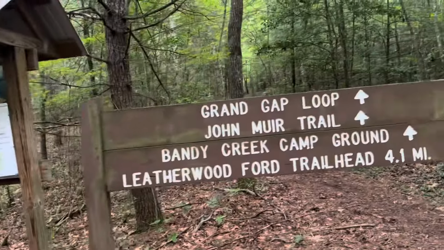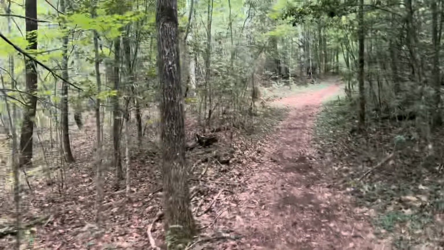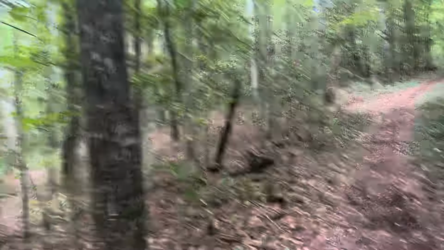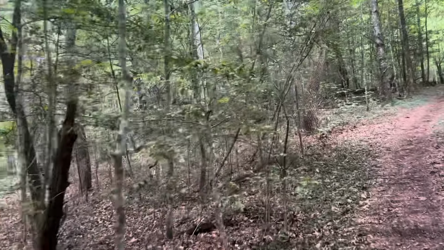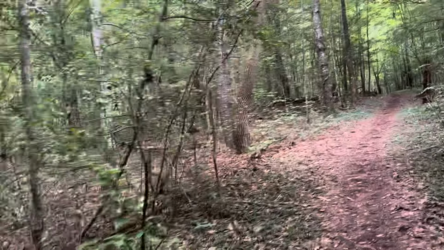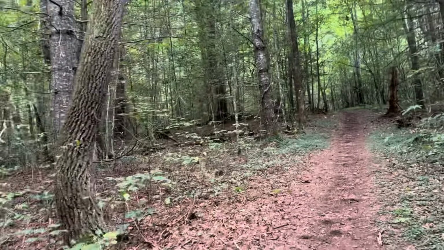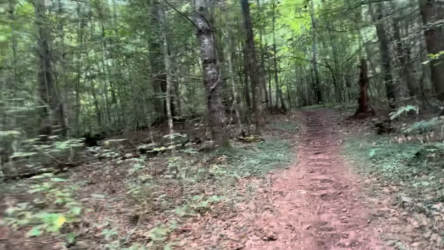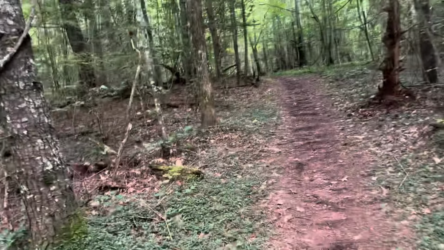My lower back and hips are not hurting. They feel a little uncomfortable, so I think it's time to call it a day. I don't want to get way out there somewhere and trigger the pain and have to hike a couple miles on it. So yeah, I'm just gonna go right back out here to the road and up to my Subaru and call it a day.